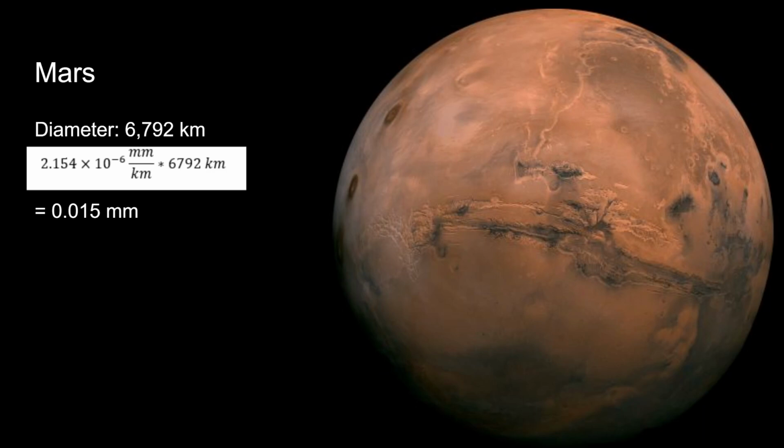Mars comes next, and it's the final of the rocky planets with a diameter of 6,792 kilometers. Multiplying by the scale factor and canceling out the kilometers, you're left with 0.015 millimeters. So a little closer to the size of Mercury than it is the size of Earth or Venus.